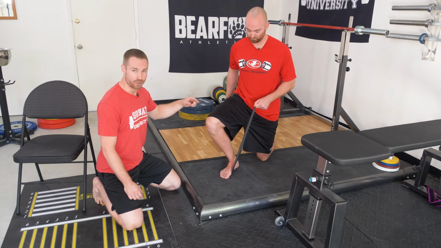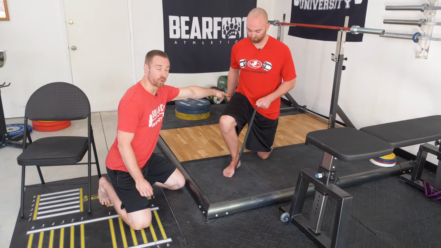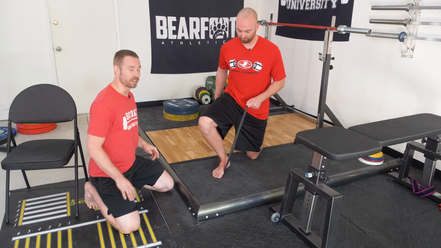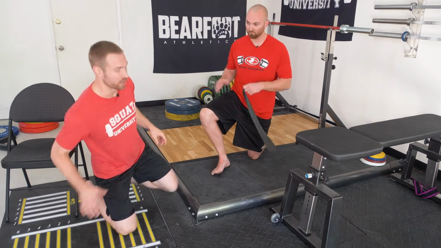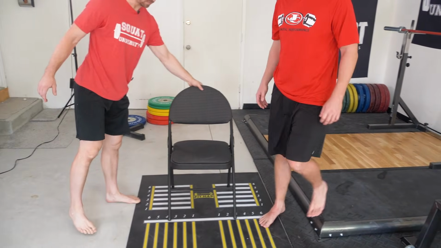So if you do this correctly, again, stable foot, band on, drive the knee out to the side by squeezing your glute. You're gonna feel this really good in your lateral glute, glute medius. A little bit of the glute max produces that hip external rotation in this position. Let's jump back up here, test, retest.